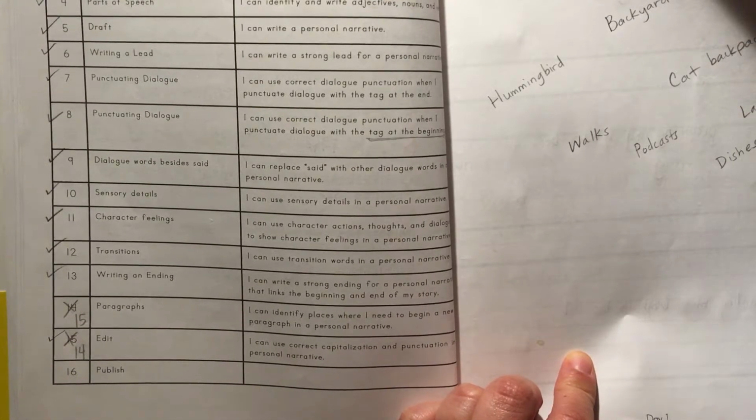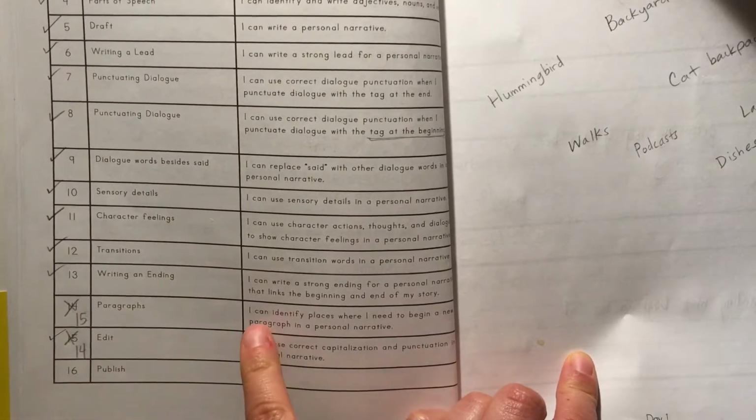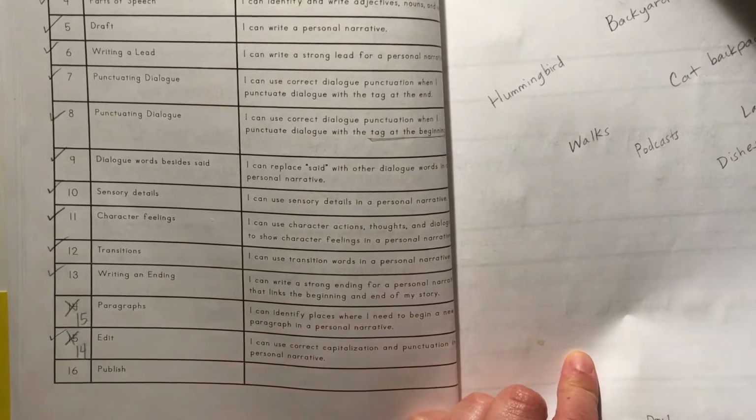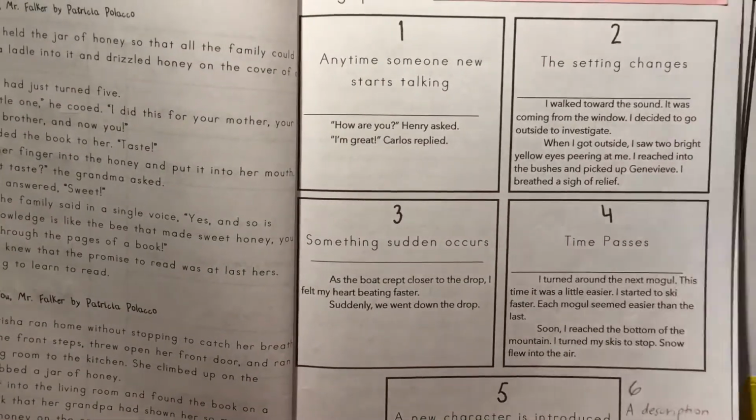My second graders. Today we're working on lesson 15, paragraphs. The objective: I can identify places where I need to begin a new paragraph in a personal narrative. First, let's turn to page 21. We're going to use the same anchor chart that you use with Miss Calhoun in Cycle 1.